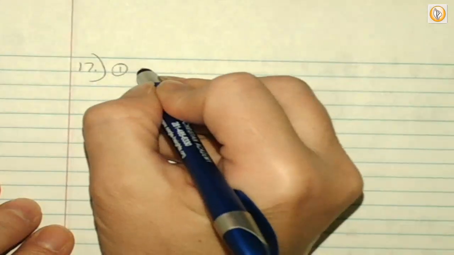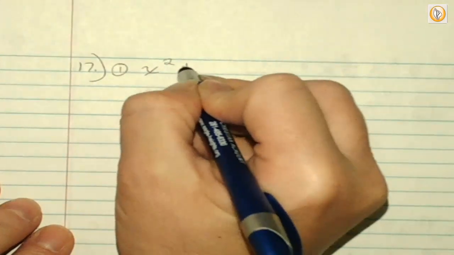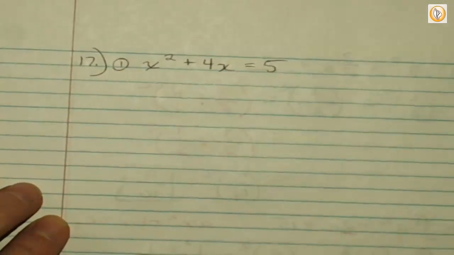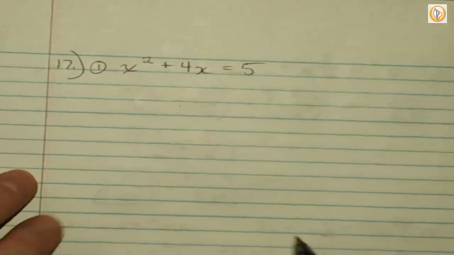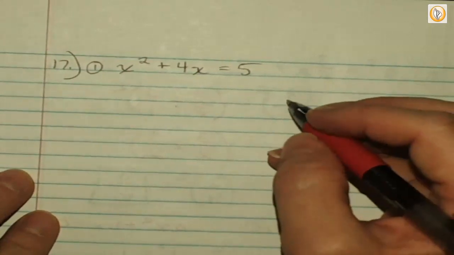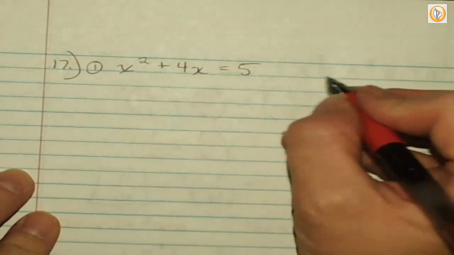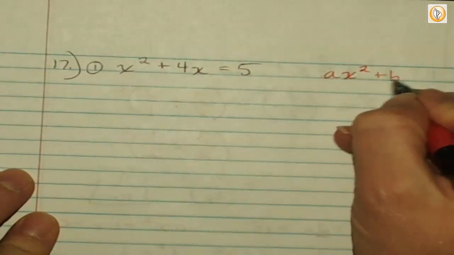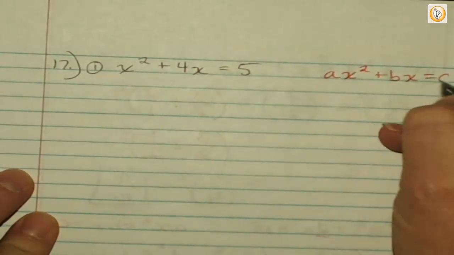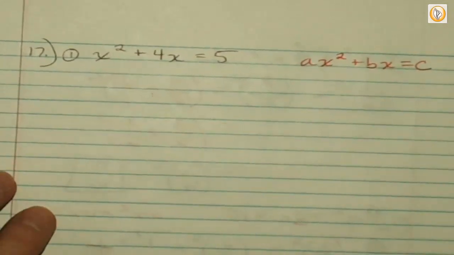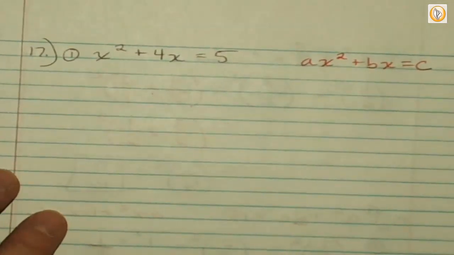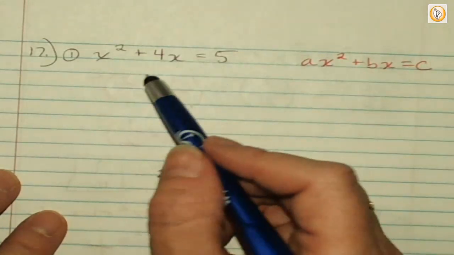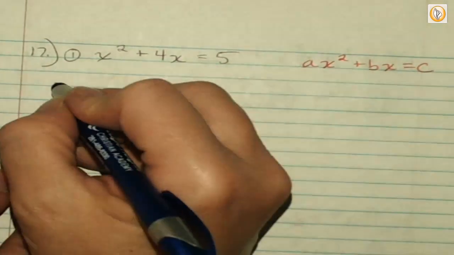Step 1, your problem. X squared plus 4x equals 5. Is this in the right form to solve it? Yes, the correct form is this. Remember, if I write it, you are writing it, even if it's in red. Step 1, remember, is putting it in this form. It's already in the form, so we can move on to step 2.